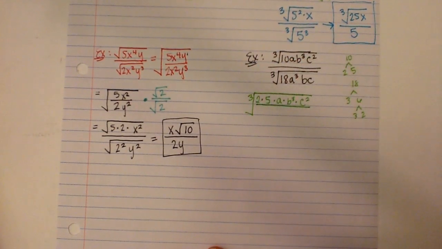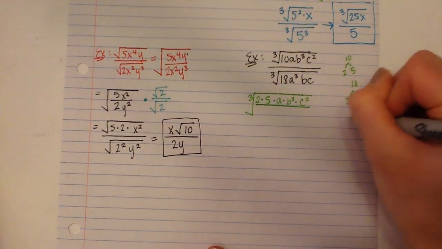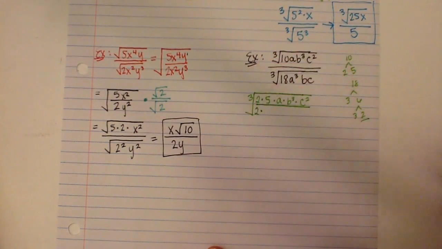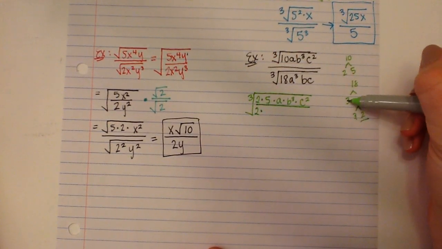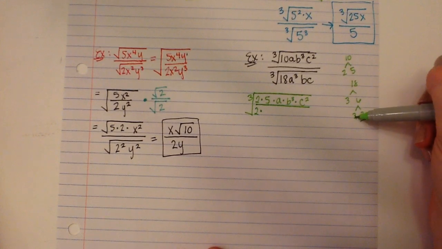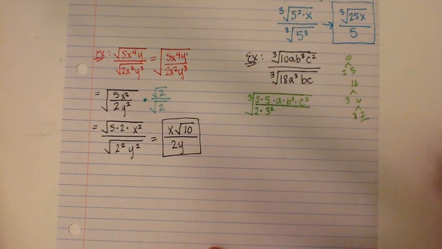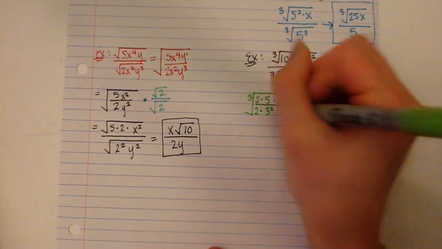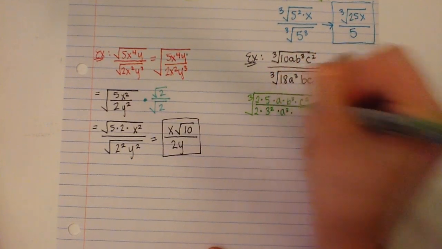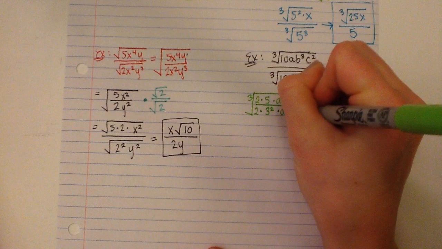divided by 18. We have 2 times, we have 3 and 3. Well, 3 times 3 is 3 squared, so we have 3 squared times a cubed times b times c.